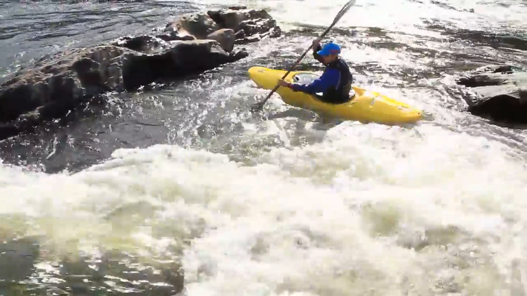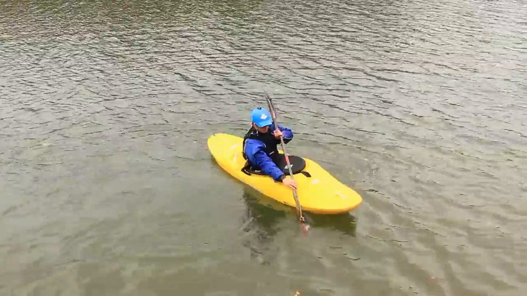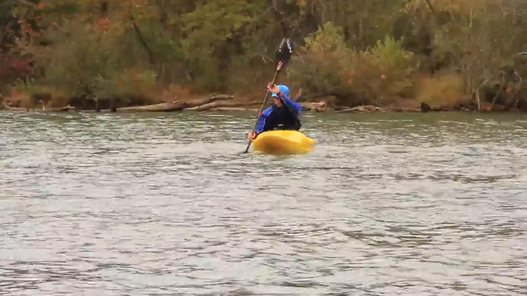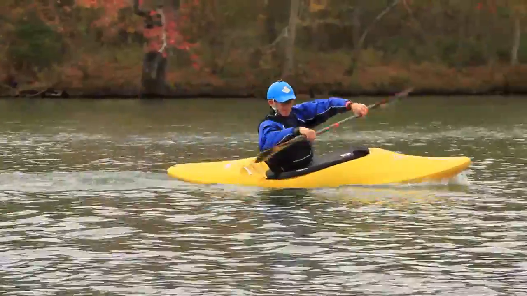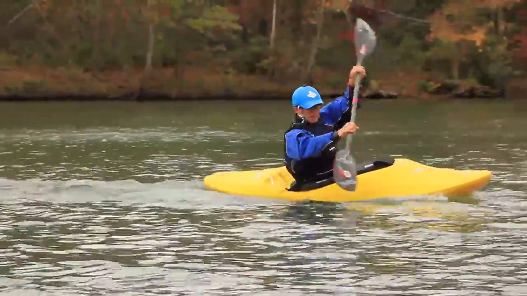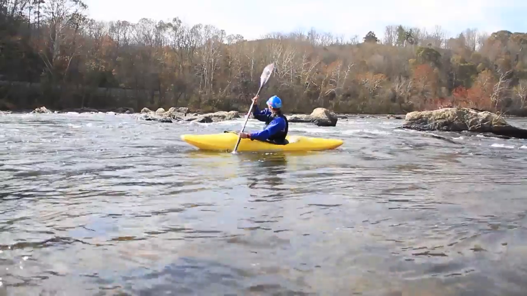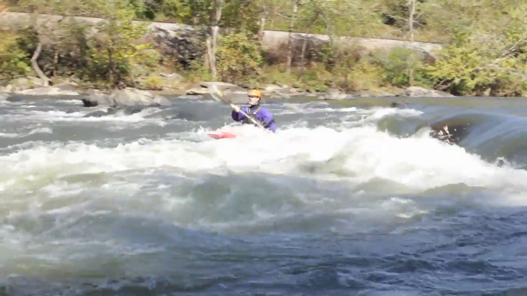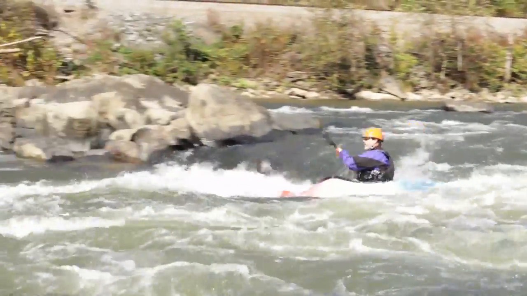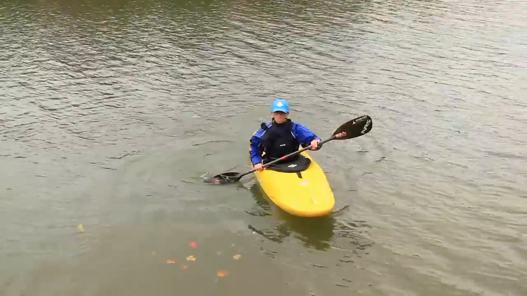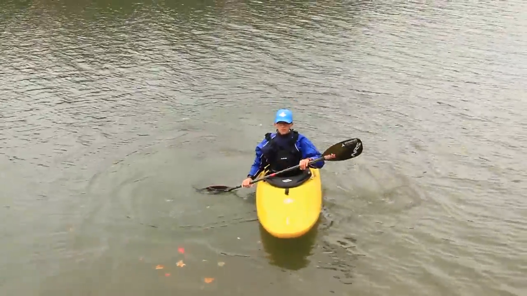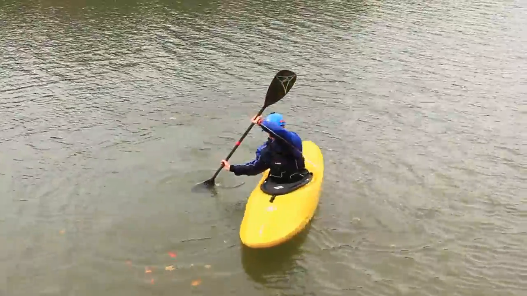There are 4 general states of momentum for our kayak. We can spin, move, slide, or carve. And we also have the state of no momentum, floating. Each have their own effective applications relative to the current. Let's start on flat water so we can get a sense of how our strokes affect each state of motion.